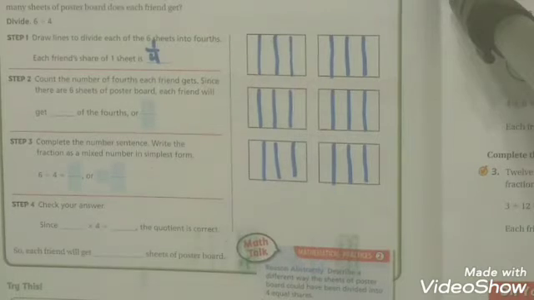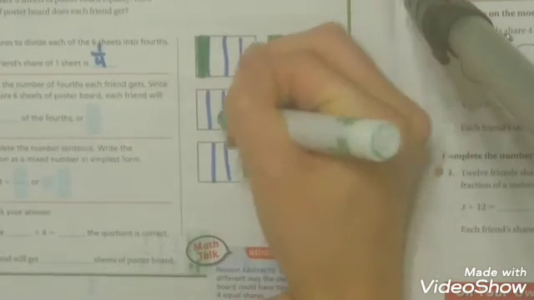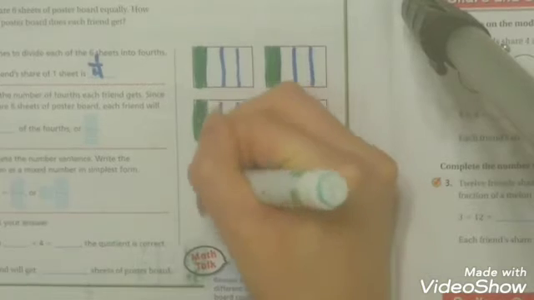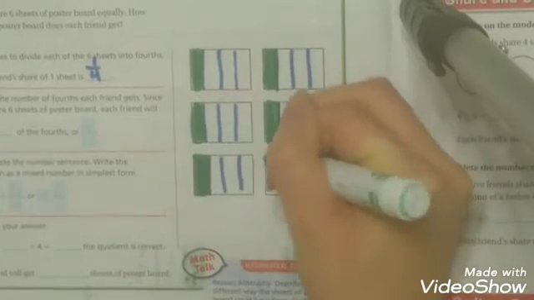My next step is to count the number of fourths that each friend will get. Since there are 6 sheets of poster board, each friend will get blank of the fourths. So if one friend is going to get 1/4 of each of the poster boards, I'm going to color in 1/4 of each poster board.